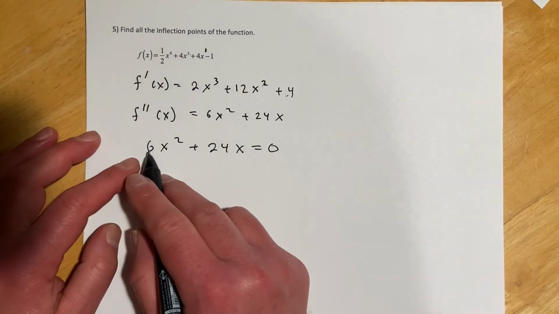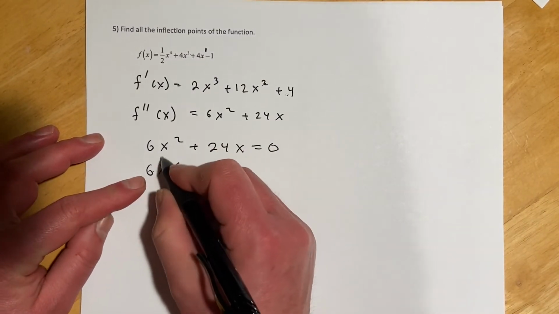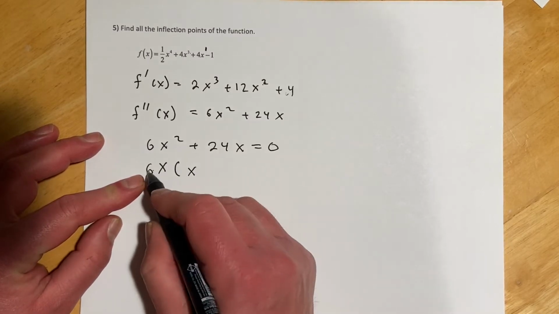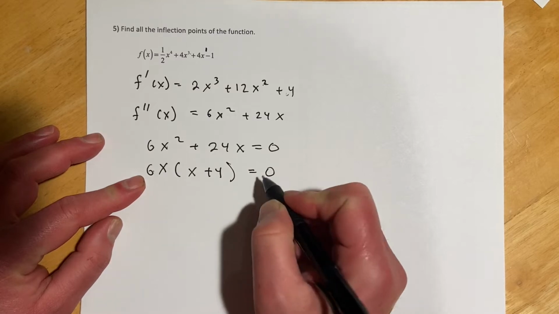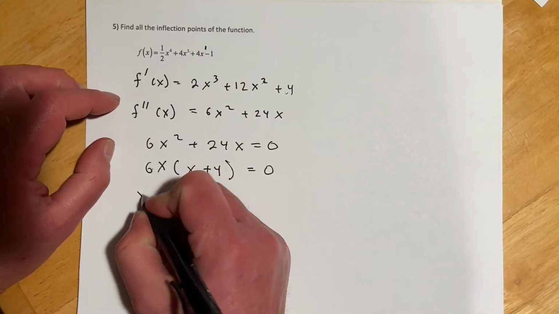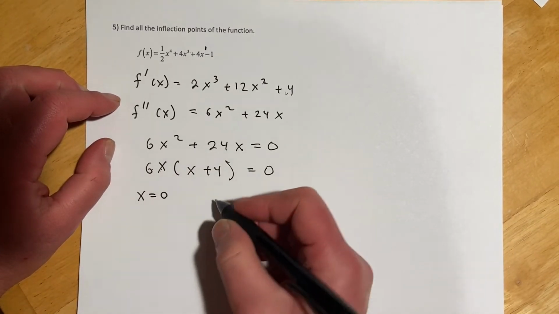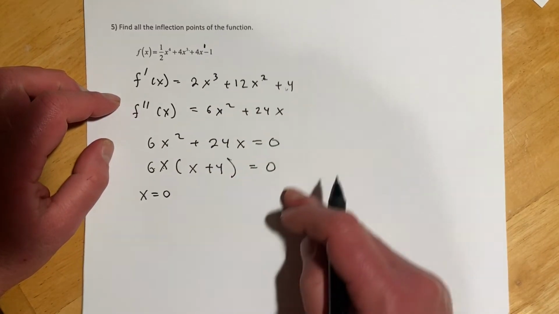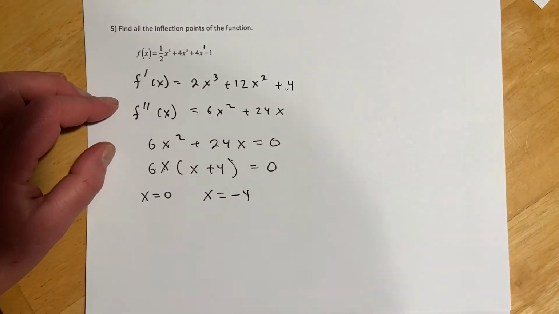There's a GCF of 6x, so let's factor that out: 6x times (x plus 4). So my inflection points occur at 6x equals 0, so x equals 0, and x plus 4 equals 0, so x equals -4.